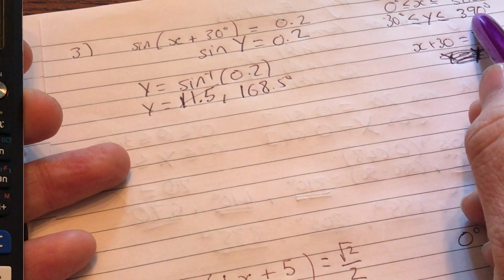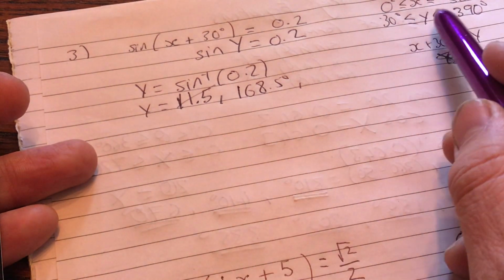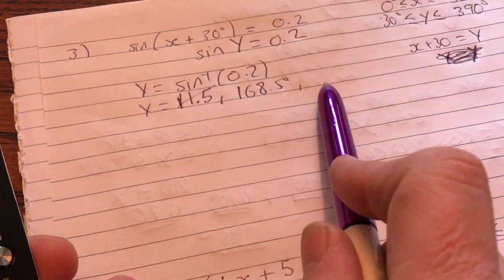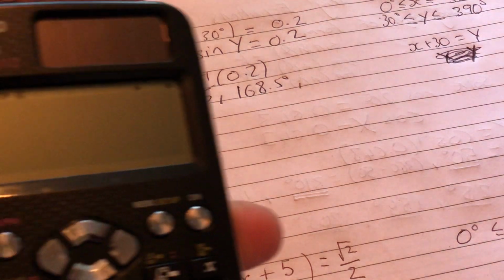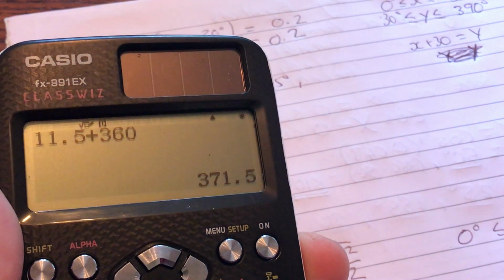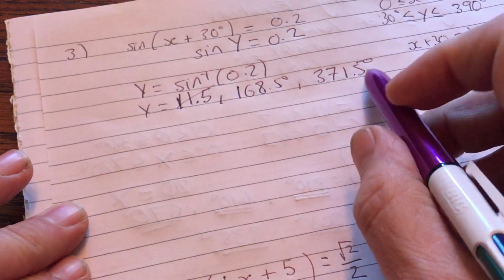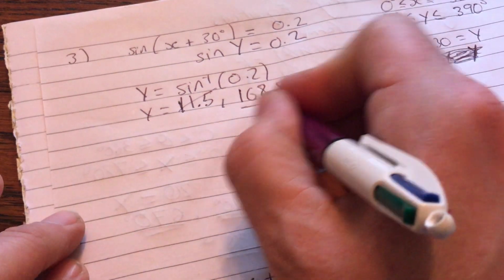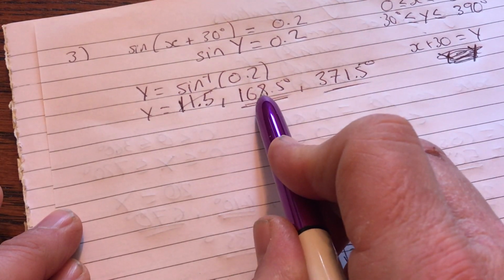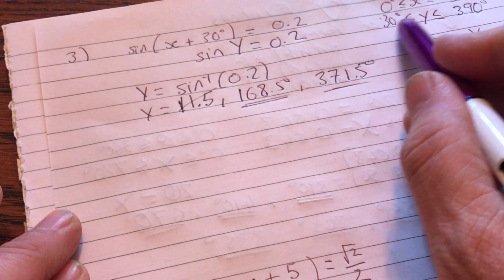168.5. That's between 30 degrees and 390. Now there's room for another one because it goes up to 390. Remember, the period's 360, so I can add 360 to these. 11.5, add 360. I'm not sure why I'm using a calculator for this, but 371.5. And those are my possible solutions between 30 and 390. If I added 360 to this, I would obviously be above 390. I can't have that.